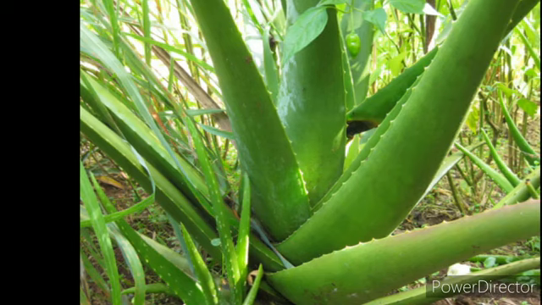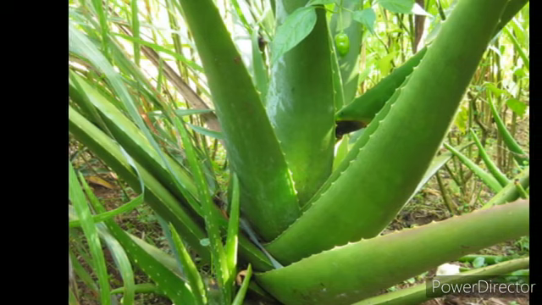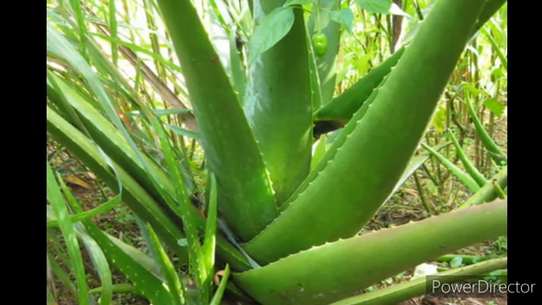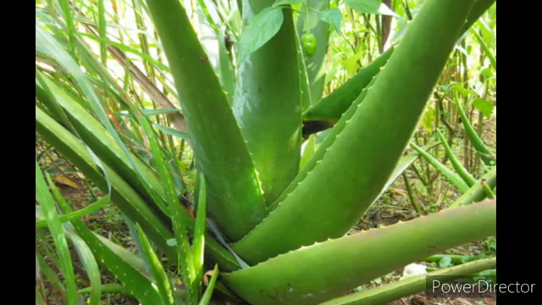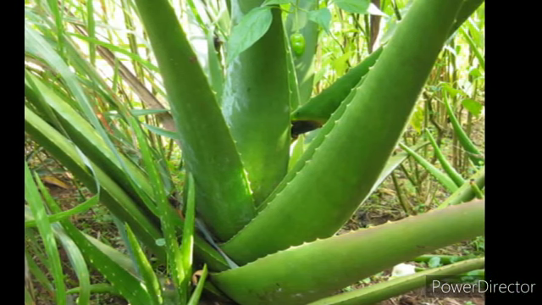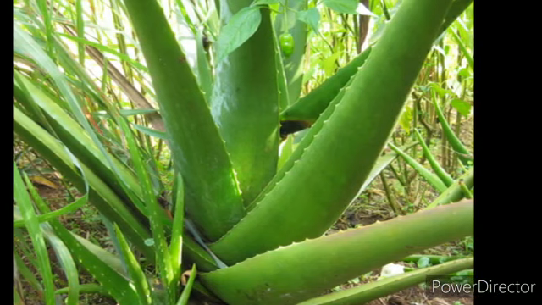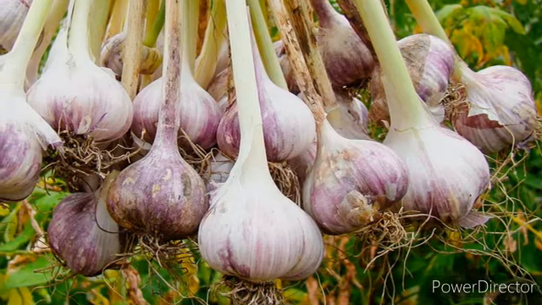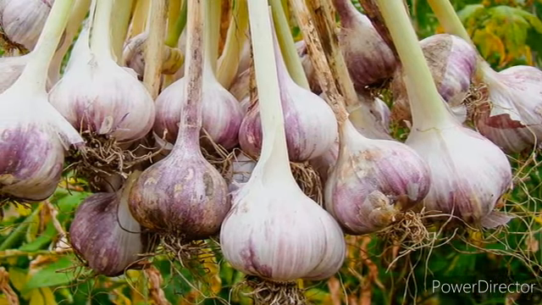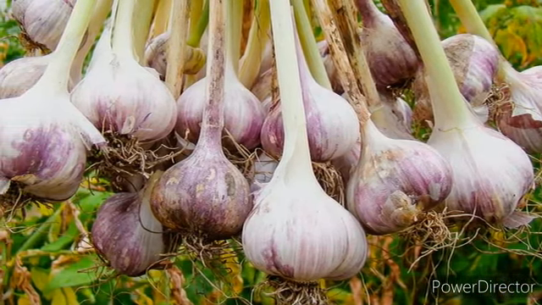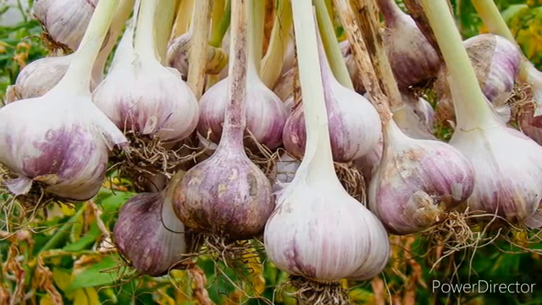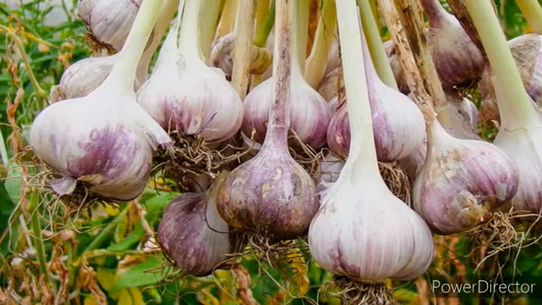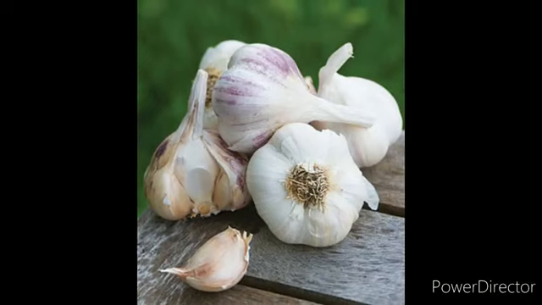Coming to the economic importance of this family, very beautiful flowers, tulips. As soon as you remember the Liliaceae family, it is a good ornamental, that means for decoration. Some medicines are found, some vegetables we can see, and some spices like Allium cepa, that is onion, and of course Allium sativum, that is garlic. So good ornamentals you can see.